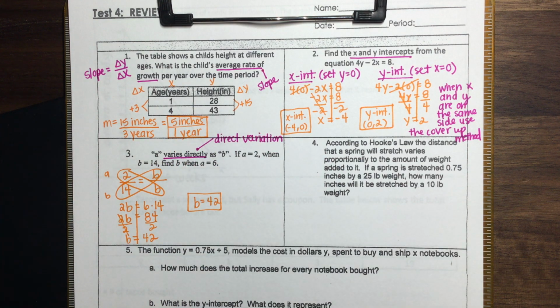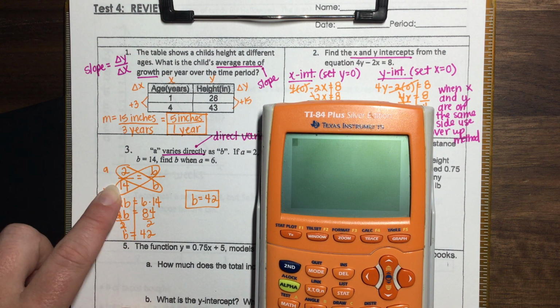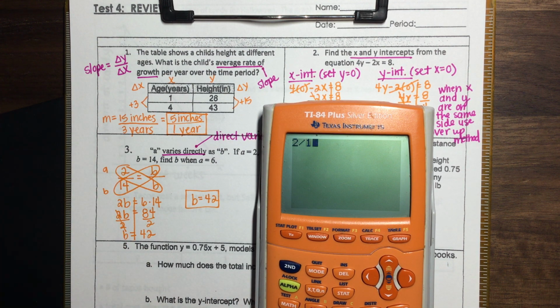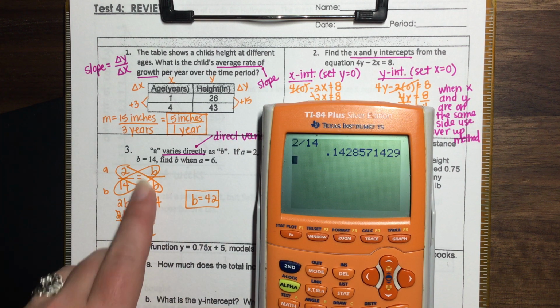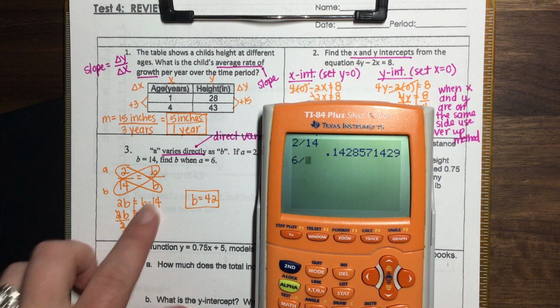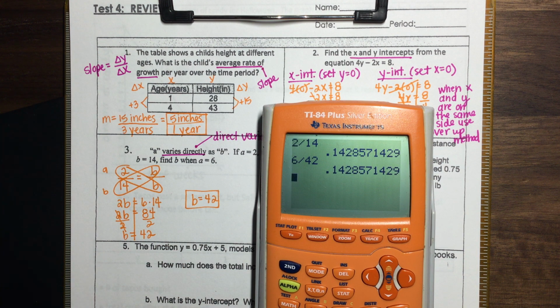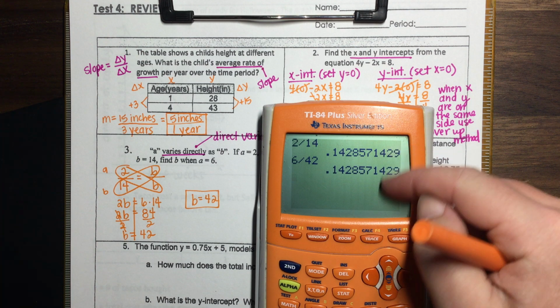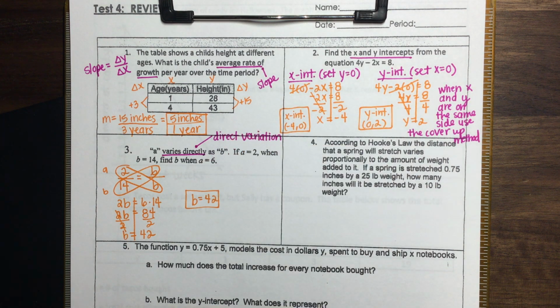We can go ahead and check our answer in our calculators. So I'm going to do 2 divided by 14, which gives me that number right there. Then I'm going to test my new number with that 6. So I have 6 divided by, instead of B, I'm going to put 42. I get the same exact answer, so I know that I correctly did this direct variation problem. I double checked my work. My answers are the exact same there. So that is for number 3.